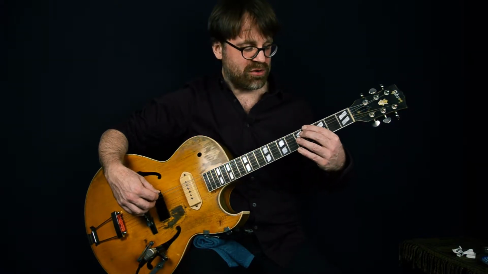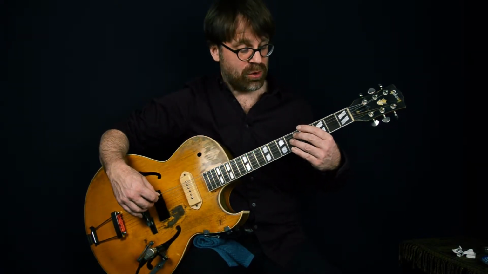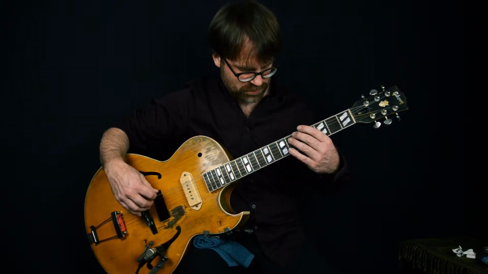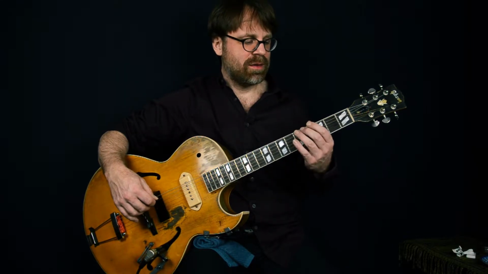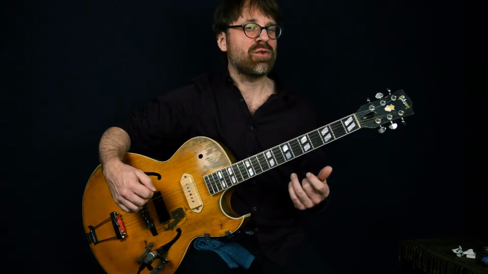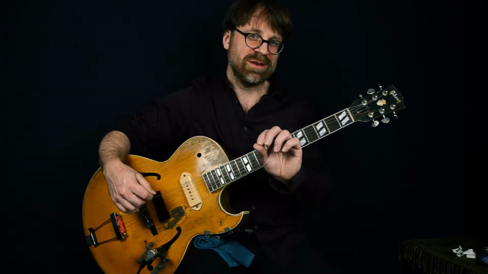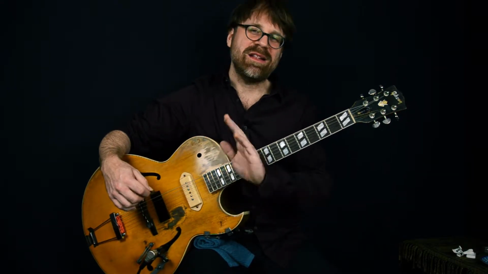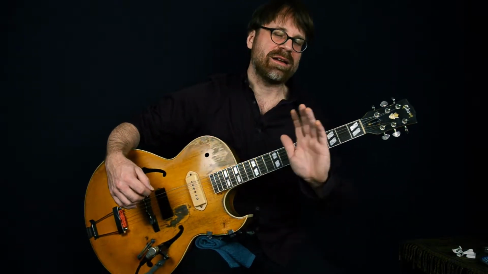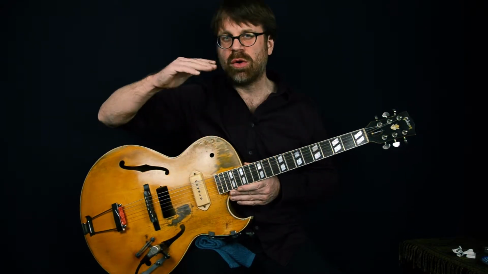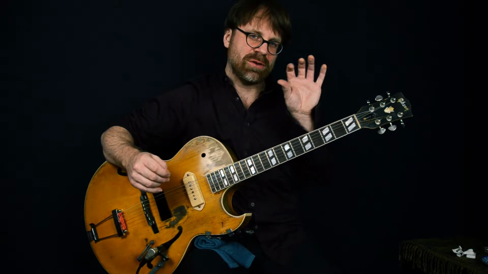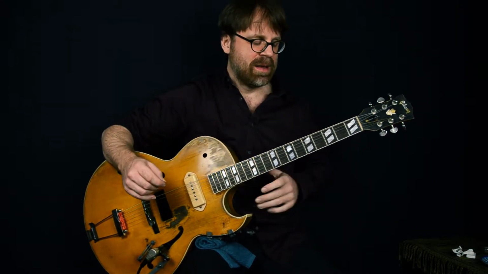So if we go from partial 5 to partial 4, which is the octave of the root, then this major third really also confirms the root. So the gravitation is still there. In a way, it's getting less and less when you go up the harmonic scale. The gravitational pull gets less and less.